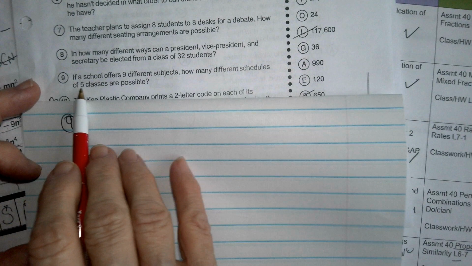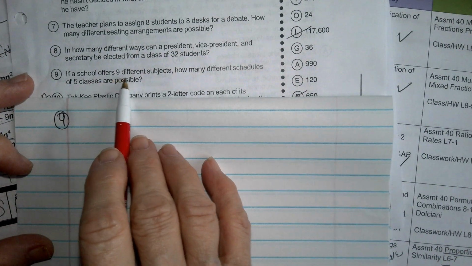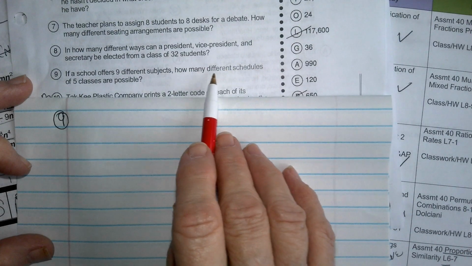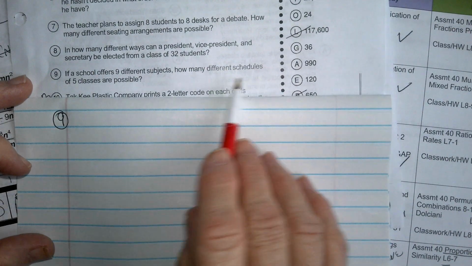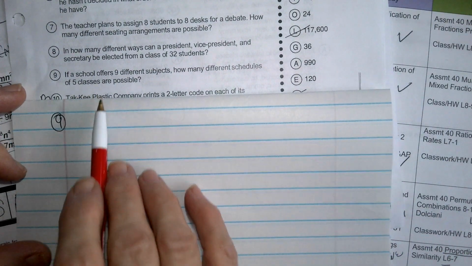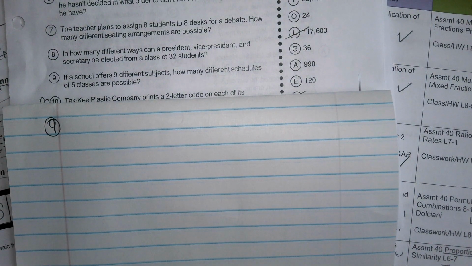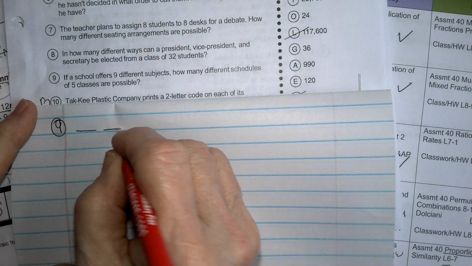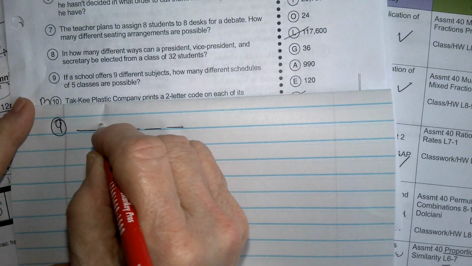So it says, if a school offers 9 different subjects, how many different schedules of 5 classes are possible? Who knows how many lines you're going to draw? 5, because you're limited to 5 classes. So 1, 2, 3, 4, 5.